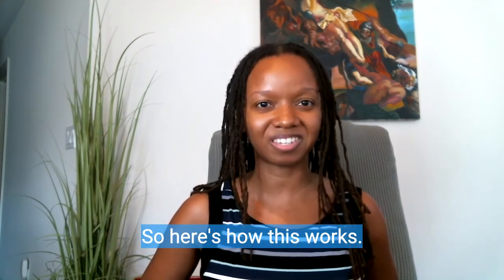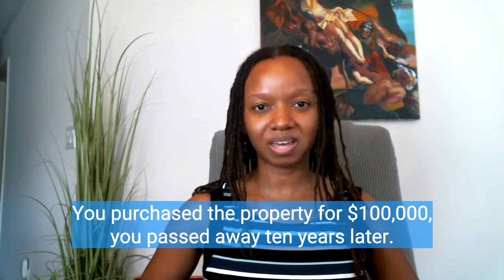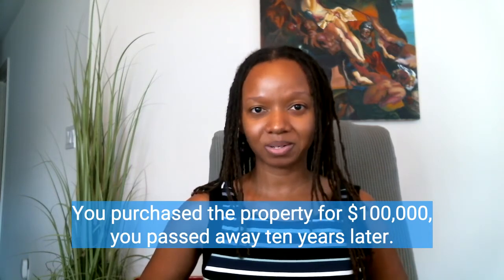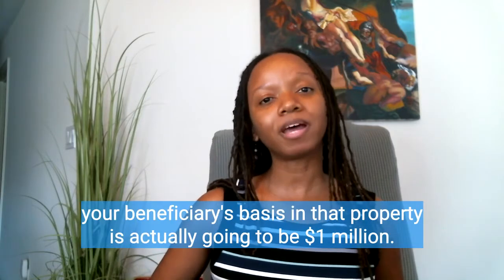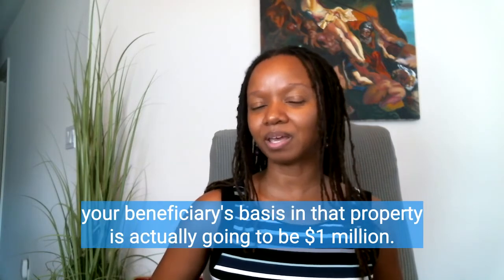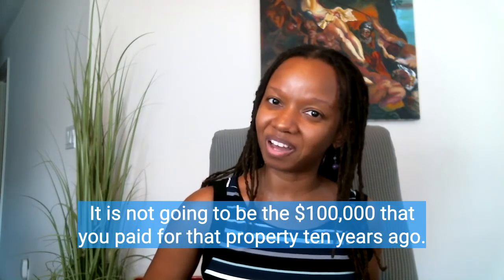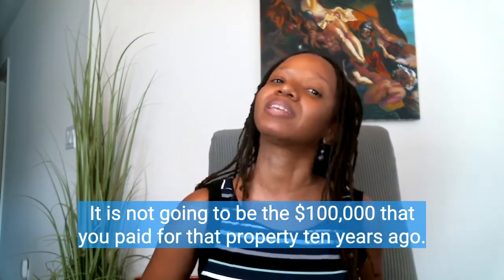So here's how this looks. You purchase the property for $100,000. You pass away 10 years later. The property is now worth $1 million when you pass away. Your beneficiary's basis in that property is actually going to be $1 million. It is not going to be the $100,000 that you paid for that property 10 years ago.